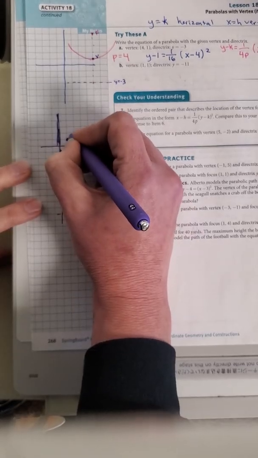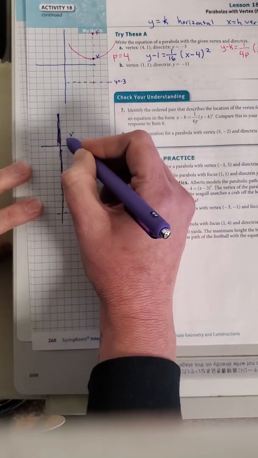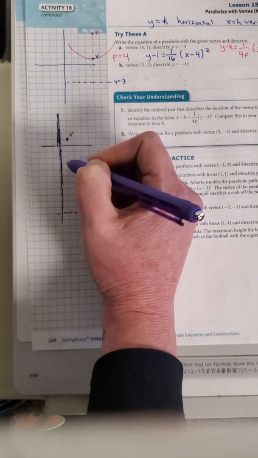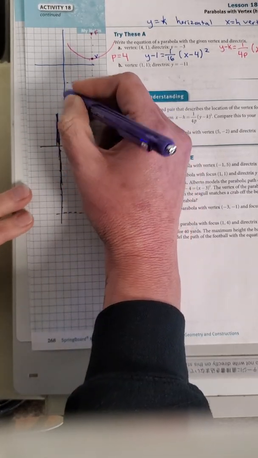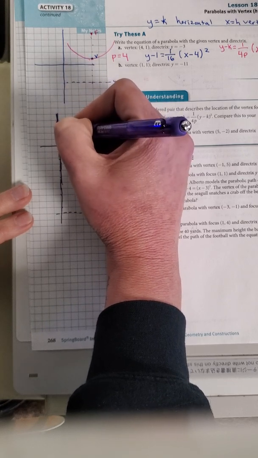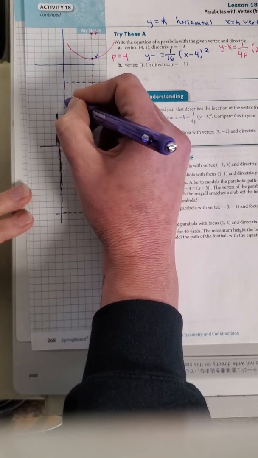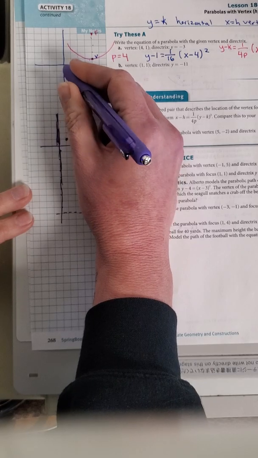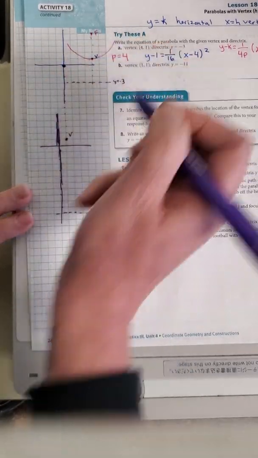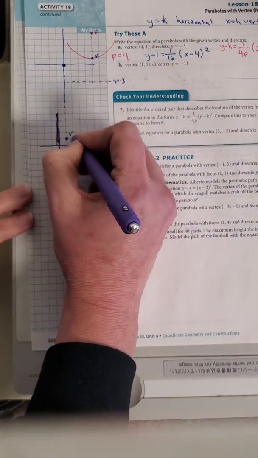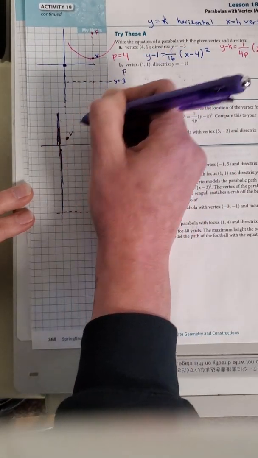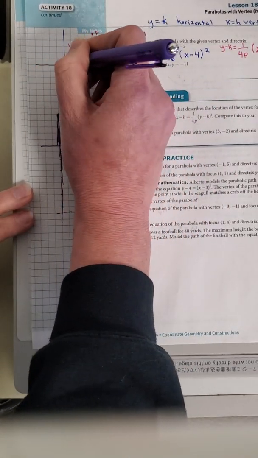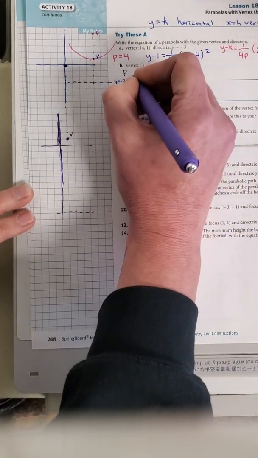So my vertex and my directrix are 12 units apart. That means my focus is way up here, right? 12 units above. So the distance P from the vertex to the directrix, to the focus is 12 units.